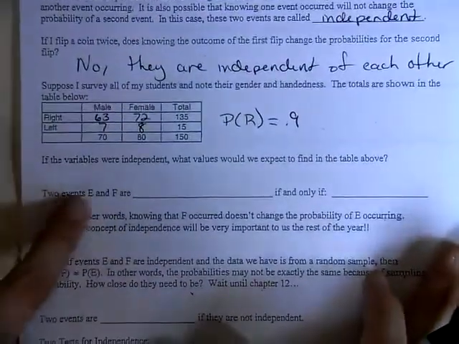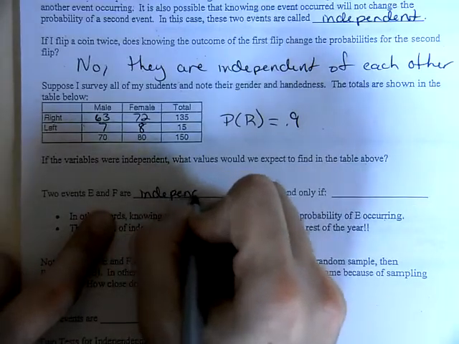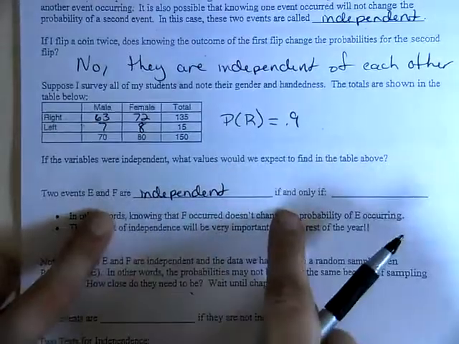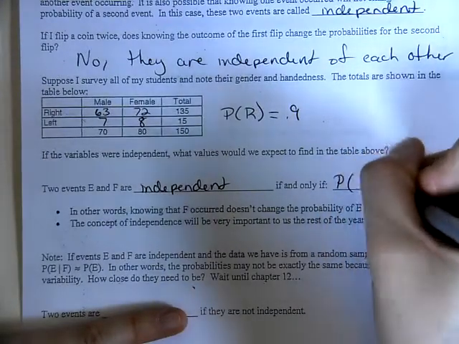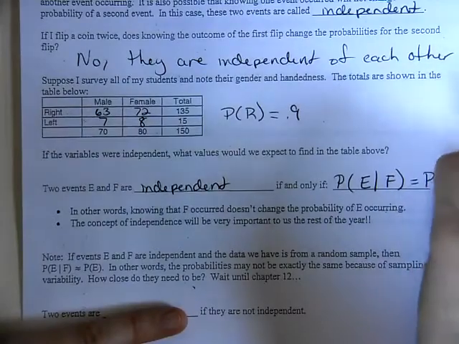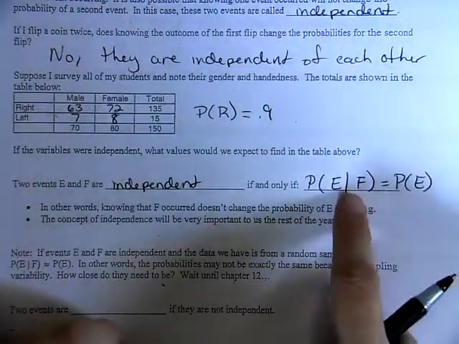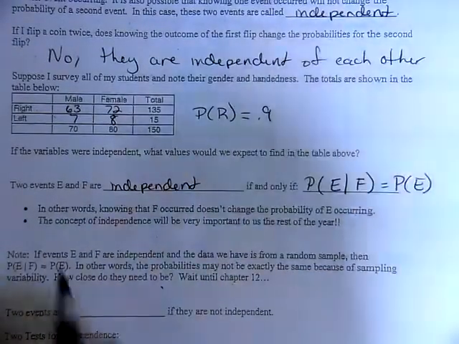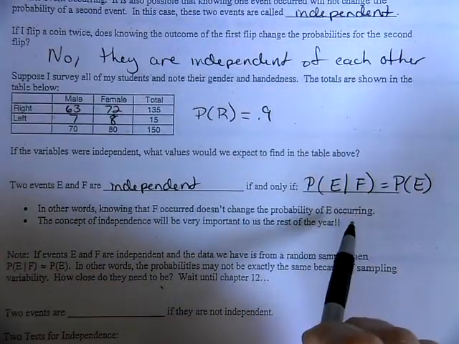So two events, E and F, are independent if and only if the probability of E, given that F already happened, should equal the probability of E in the first place. So the conditional shouldn't matter. In other words, knowing that F occurred doesn't change the probability of E occurring.